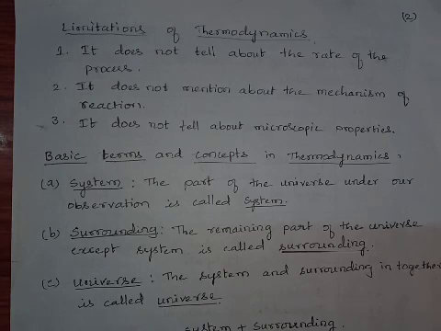Third one, it does not tell about microscopic properties. There are two different types of properties: microscopic properties and macroscopic properties. Macroscopic properties are those properties which can be studied in bulk. Example, temperature. The temperature of a single molecule or single atom cannot be measured, but whenever the atoms or molecules are in bulk, we can measure its temperature. So, temperature is a macroscopic property. Macroscopic property means the property which can be studied in bulk.